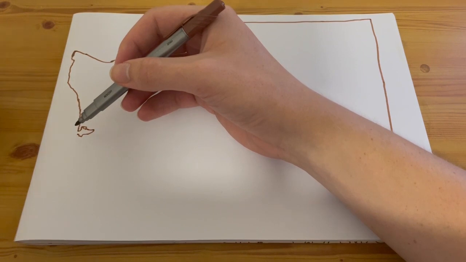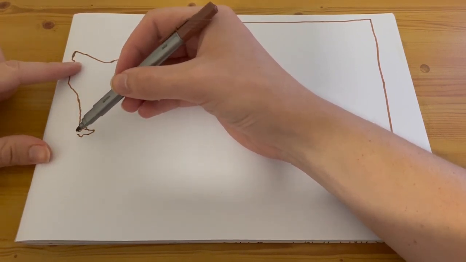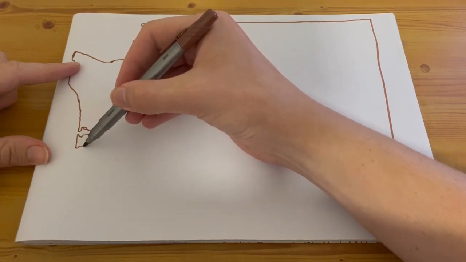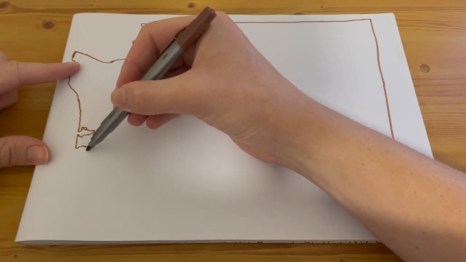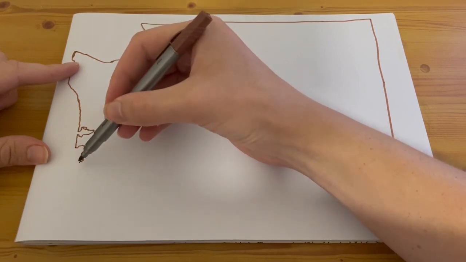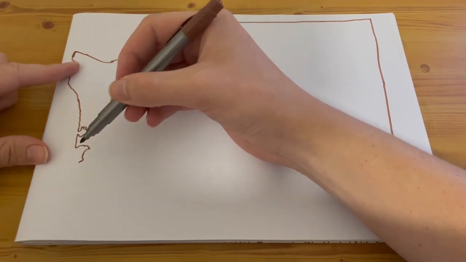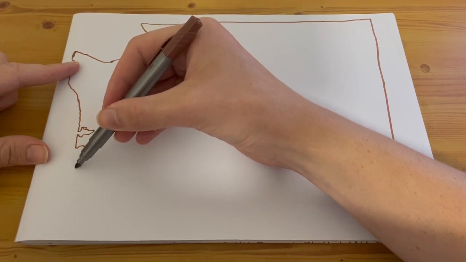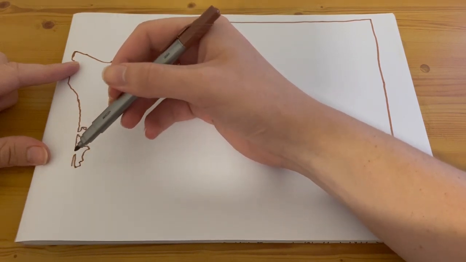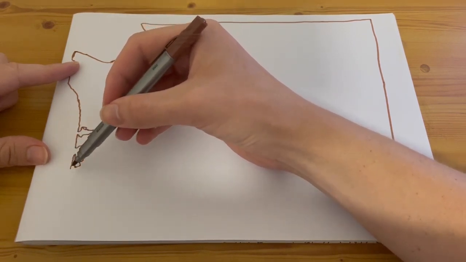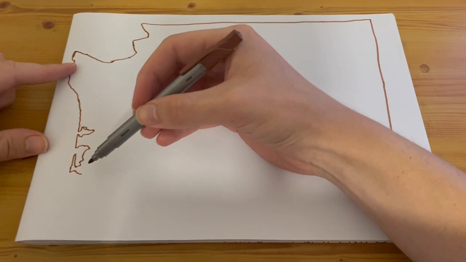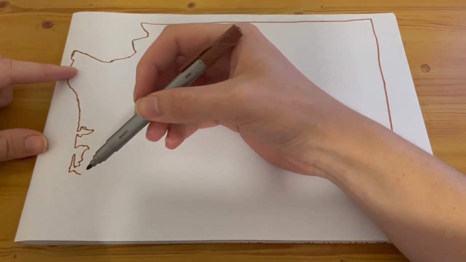I guess these are little bays or harbours, whatever you would call them. And then it comes up in a really thin line, like a stick there. Okay. Looks a little bit like a witch's finger.